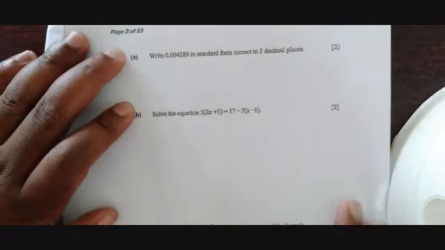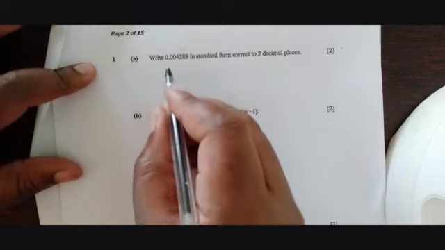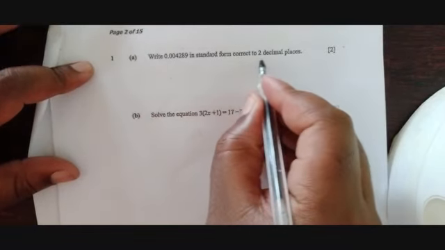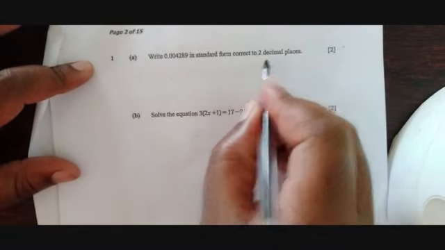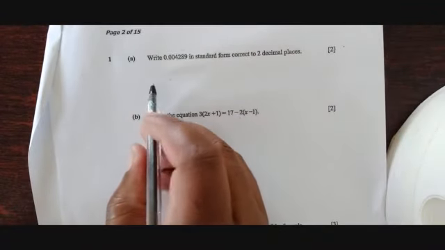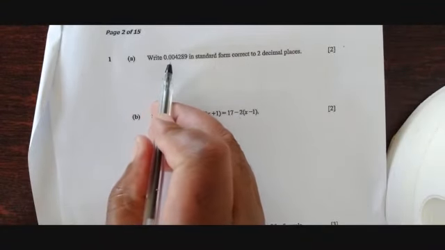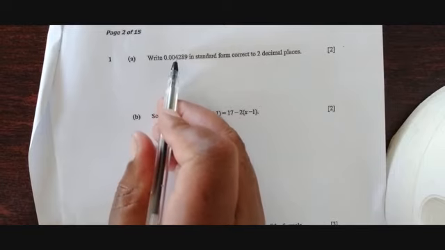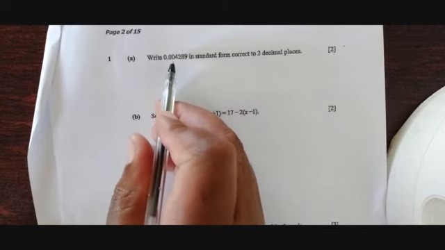This is the first question. A: write this number in standard form correct to 2 decimal places. You can see that this number is not in standard form, so we have to write it in standard form. You move the decimal point up to a number that is greater than or equal to 1 but less than 10.